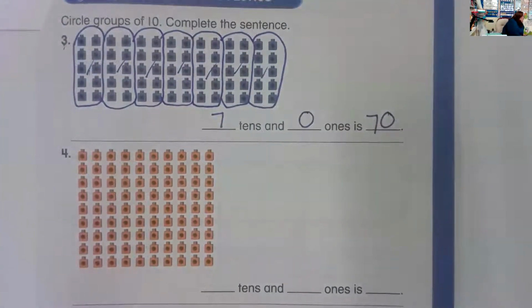Okay. How many groups of 10 did you guys get? Beautiful. Did anybody get not 7 groups of 10? Beautiful. Beautiful.